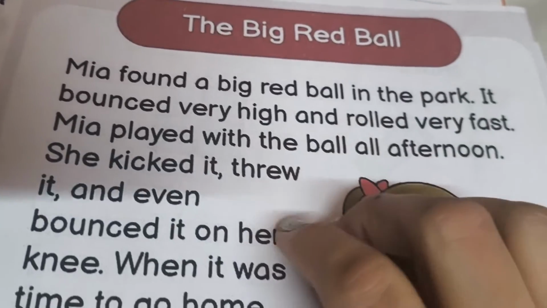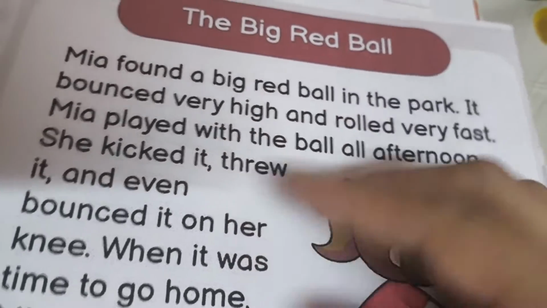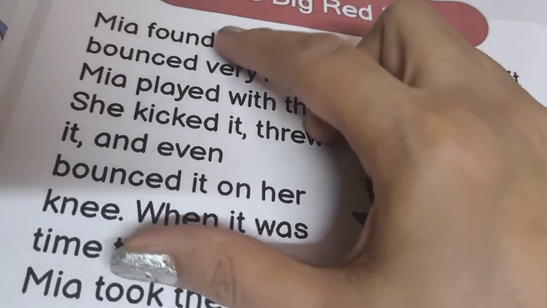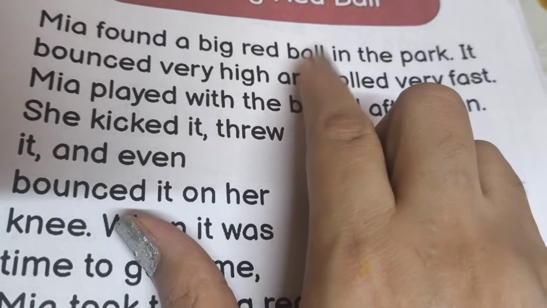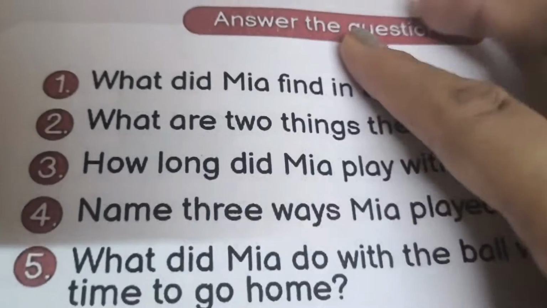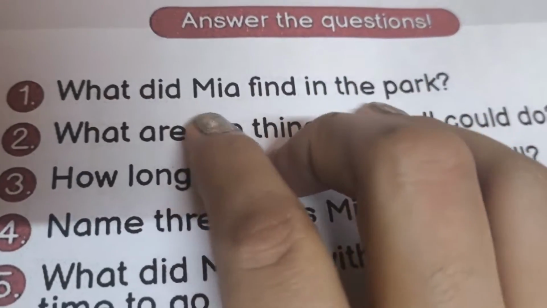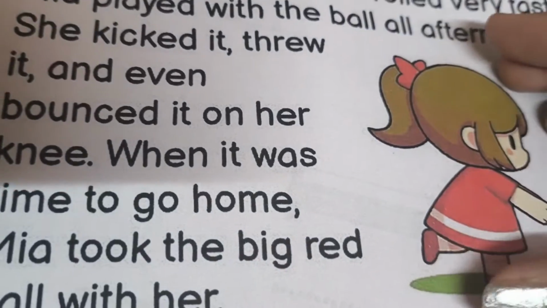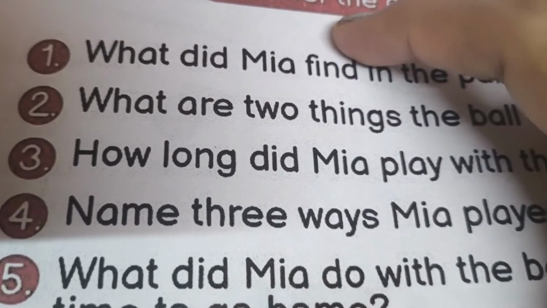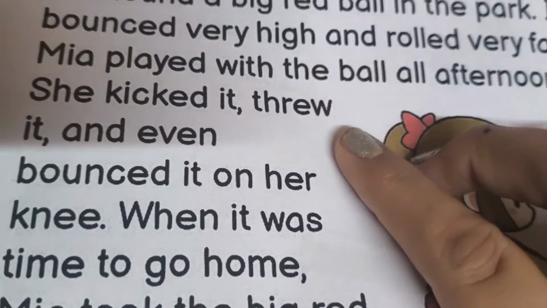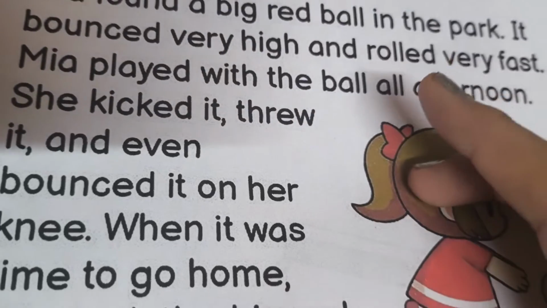Second is comprehension. Comprehension is very important for their speech and language development, as we know. So this is a paragraph where you have to read the paragraph to the child, translate it in Hindi so that the child can understand the meaning of the paragraph, and then ask him the related questions. Here are some questions about this paragraph, like what did Mia find in the park. Ask him in mother tongue, or you can ask in English. If you are asking him in English, then you are preparing him for academic work. And if you are translating in Hindi and asking him in Hindi, that is very good for their speech and language development. So you can use it in both ways.